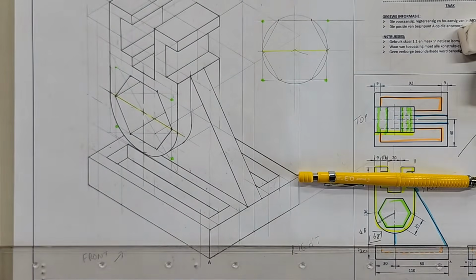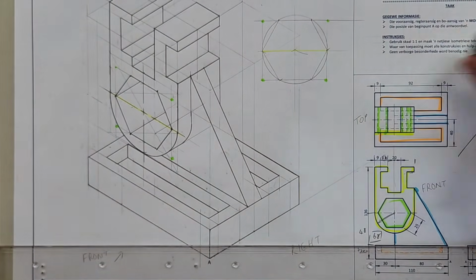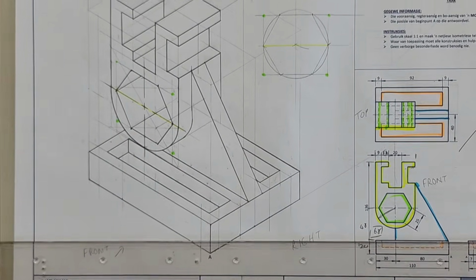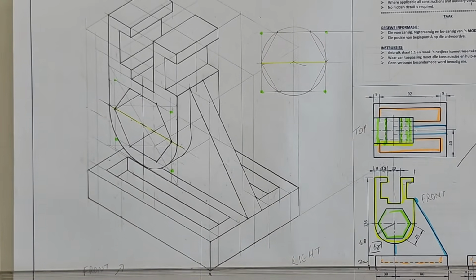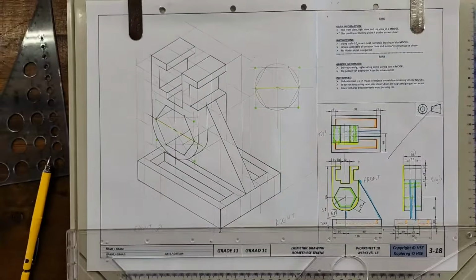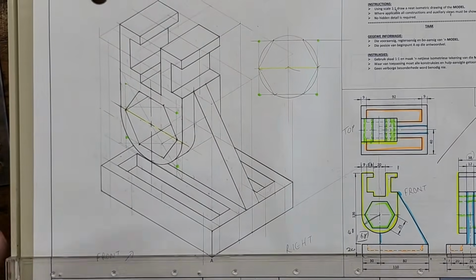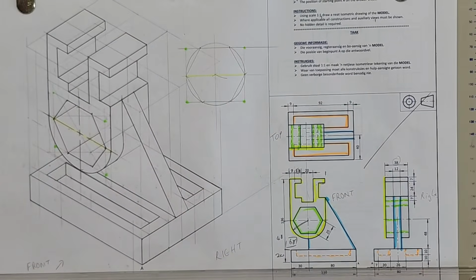Alright. That is a talk through page 318. Good job. Thank you for watching. Now it's your turn. Alright, there's the answer.